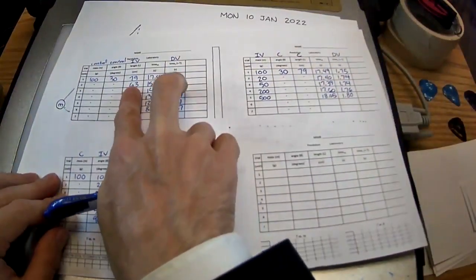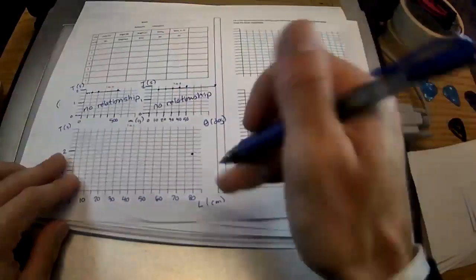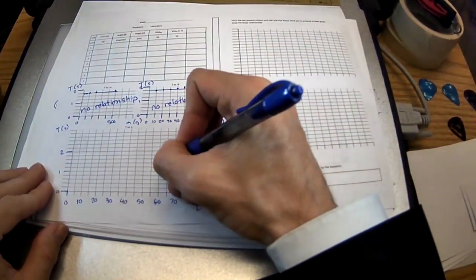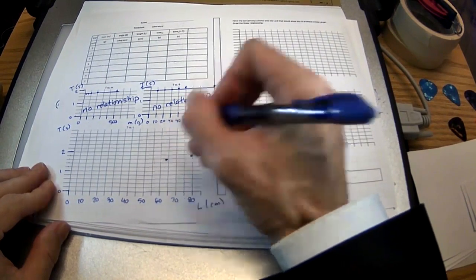At 63 centimeters, 1.58 seconds. 63, 1.58, right about there.